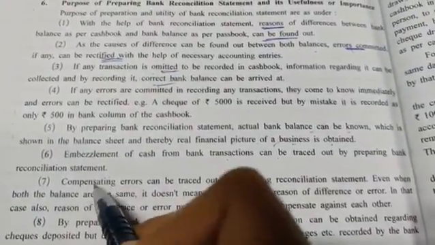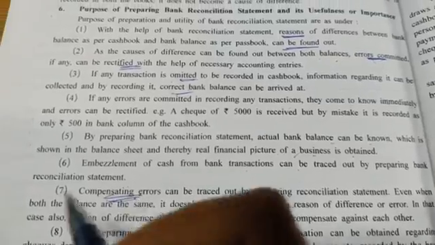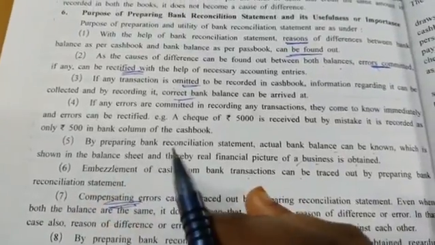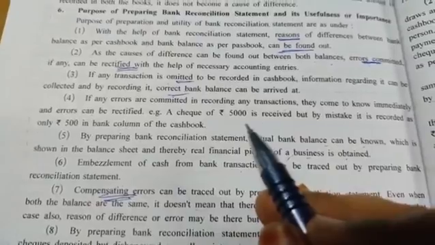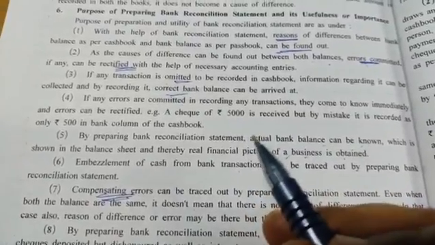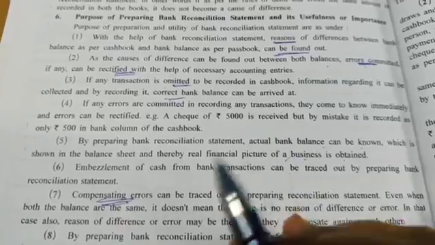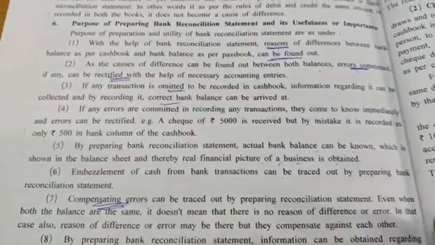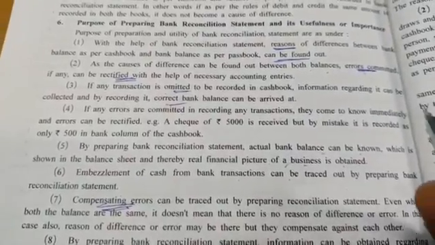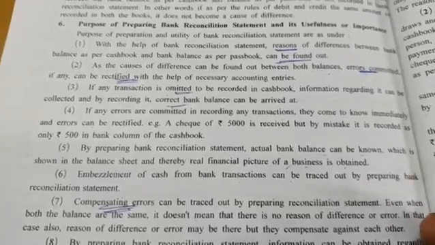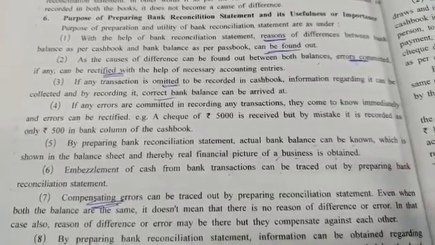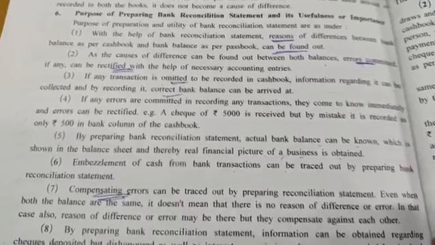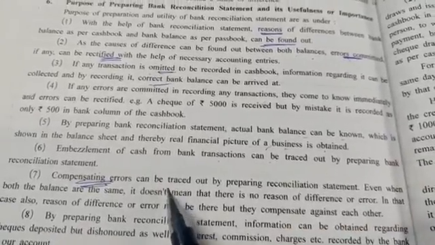Compensating error. See, what do you mean by compensating error? Okay, the mistake is on both sides with the same amount by chance. That is, coincidentally it occurs. That is, there is a mistake of 500 on the debit side, and in the same way there is a mistake of 500 on the credit side. So these mistakes are compensated. Okay, and you cannot find out that there is any mistake. So sometimes such kind of errors are also committed. You will learn about that also.